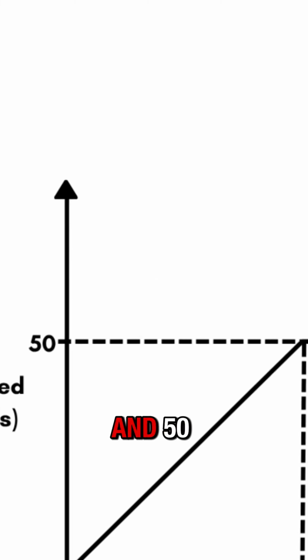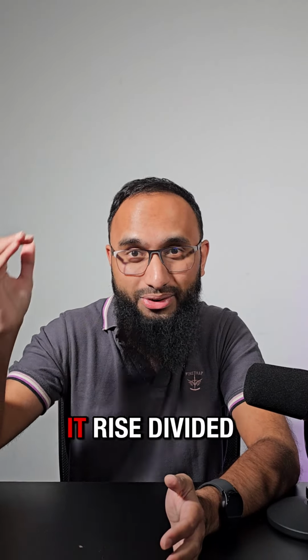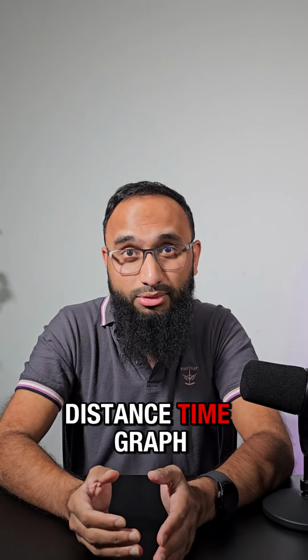So again, let's do a worked example together. Imagine a line goes from the origin to (10, 50). So the gradient is, some textbooks call it rise divided by run. So 50 divided by 10, which is 5. Now in a distance time graph, that would mean 5 meters per second.